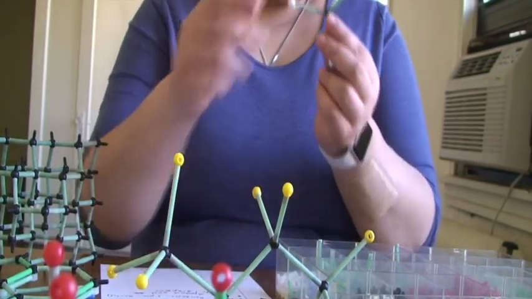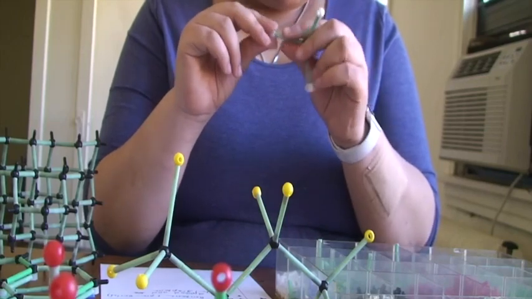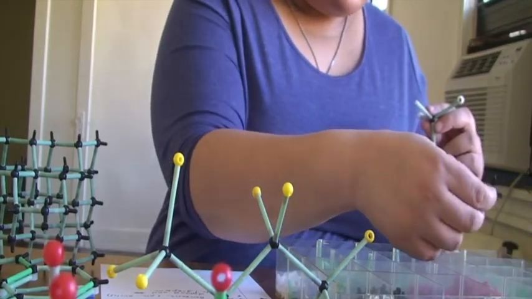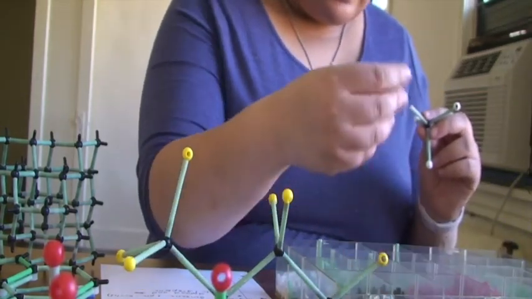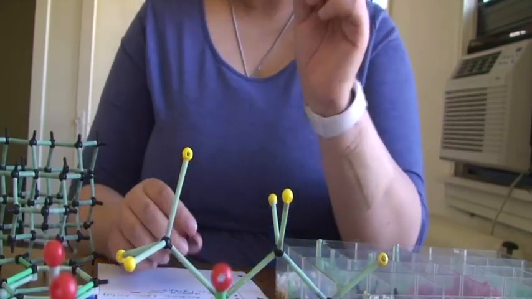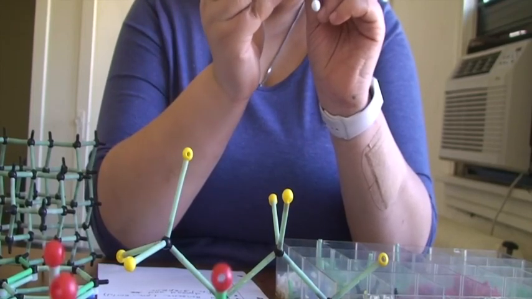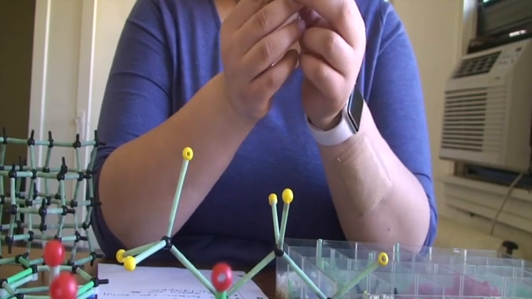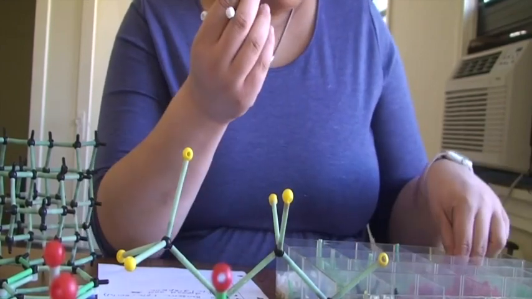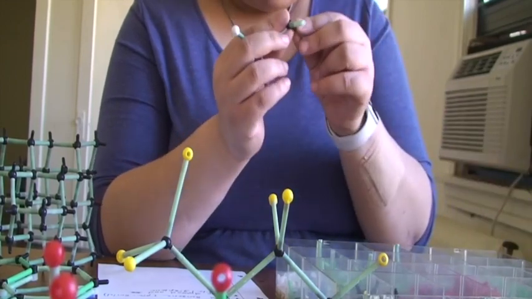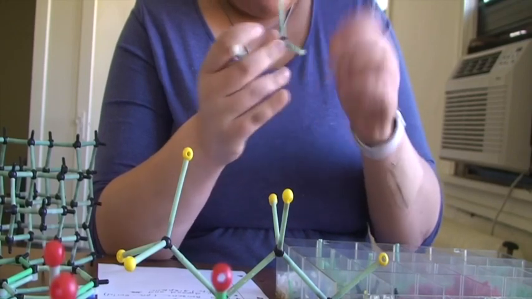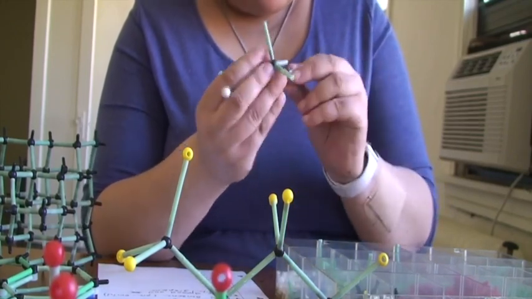I'm going to take one of these hydrogens away and find another 4-pegged carbon, because you'll see that there are 4 electron groups around carbon in ethane. I put in the second carbon, and then I need 3 more straws and 3 more hydrogens.